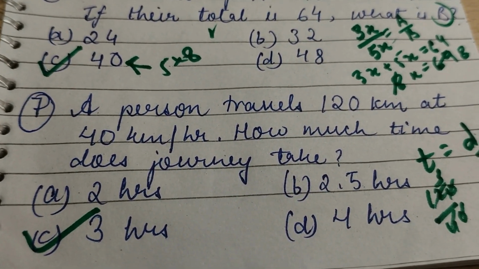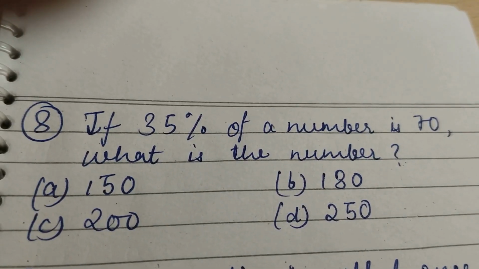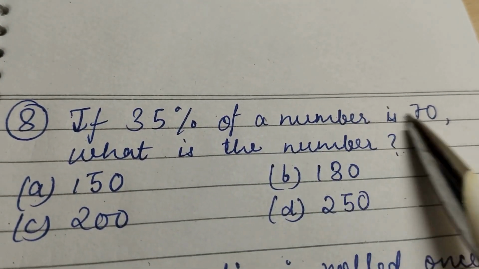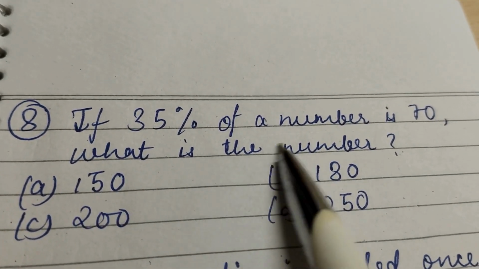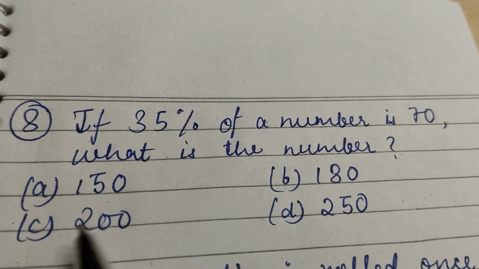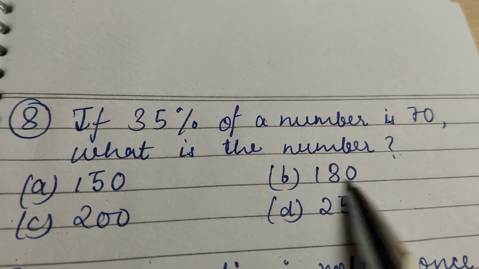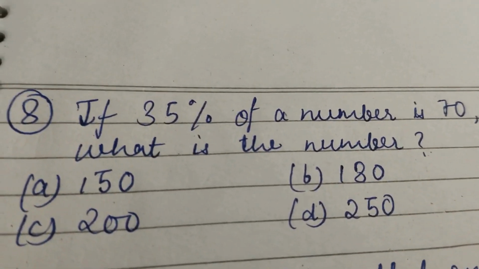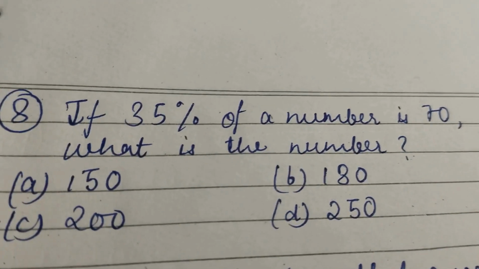Now let's move on to the next one. So it says, if 35% of a number is 70, what is the number? A 150, B 180, C 200, or D 250? So what do you think is going to be the answer?